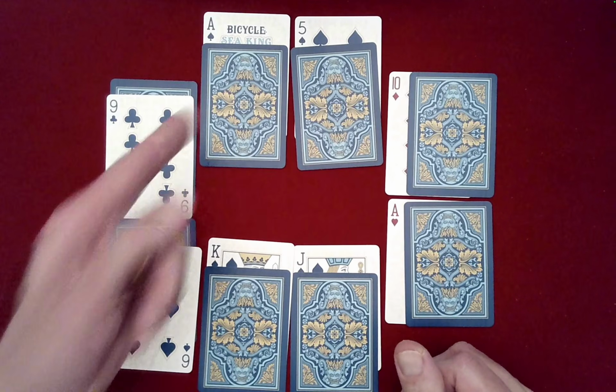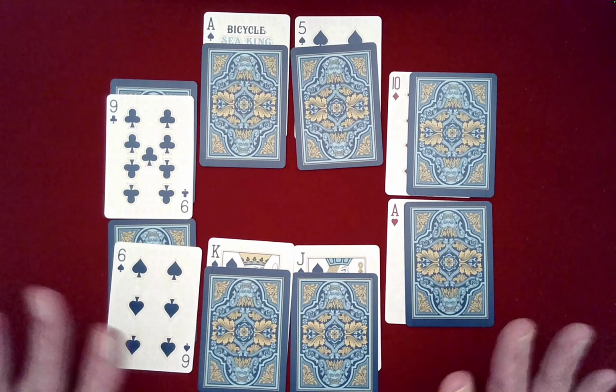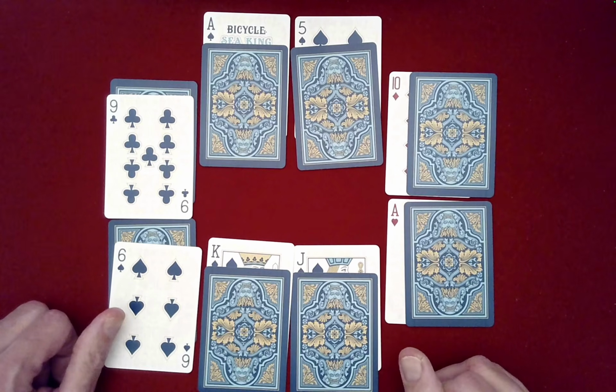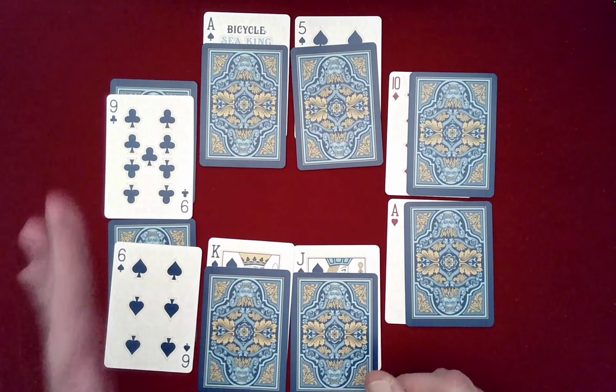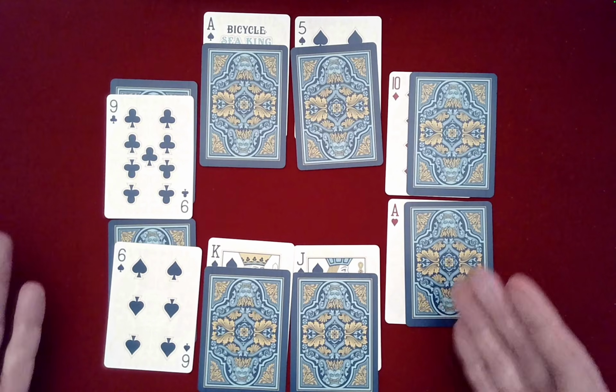Okay. And it looks like spectator B over here would say, I see my card. And then you can just say, well, don't tell me where it is. But so you see your card here? What about spectator A? Do you see your card facing up here? And they're going to say no, okay?